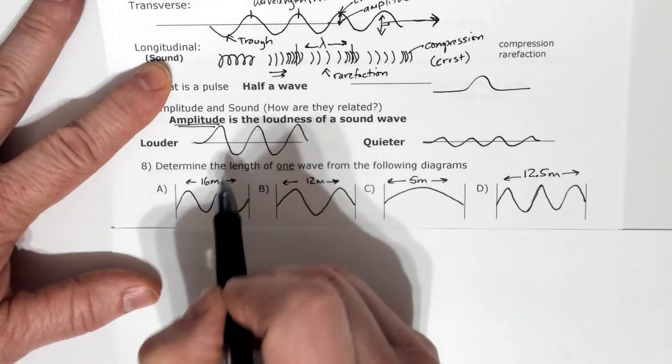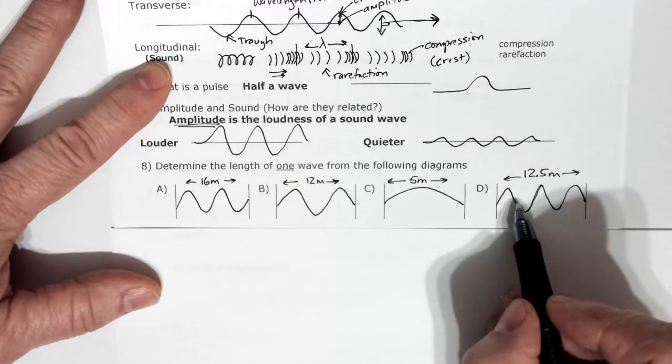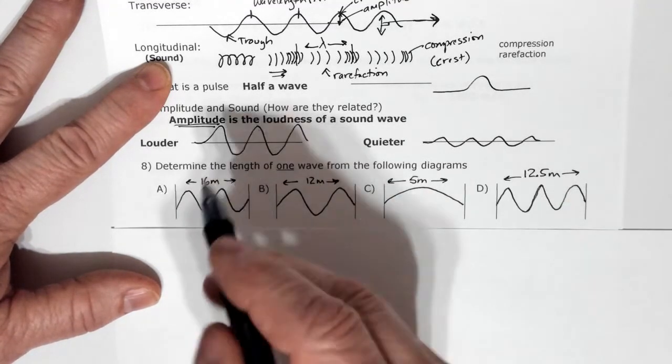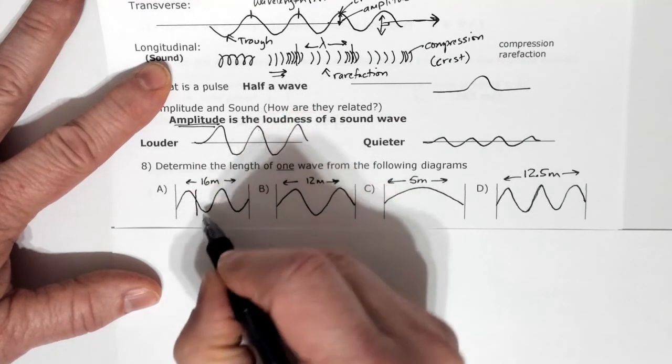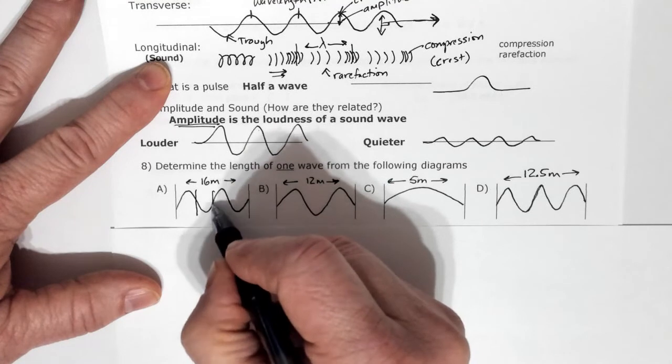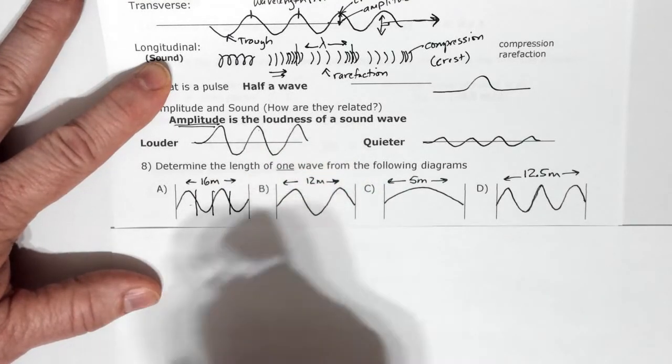So here's the easiest way. I break these pictures all into crests and troughs. So here I see a crest. So I cut it right here. And then here I see a trough. So I cut it here. And then I cut it here. So I've broken it into crests and troughs.